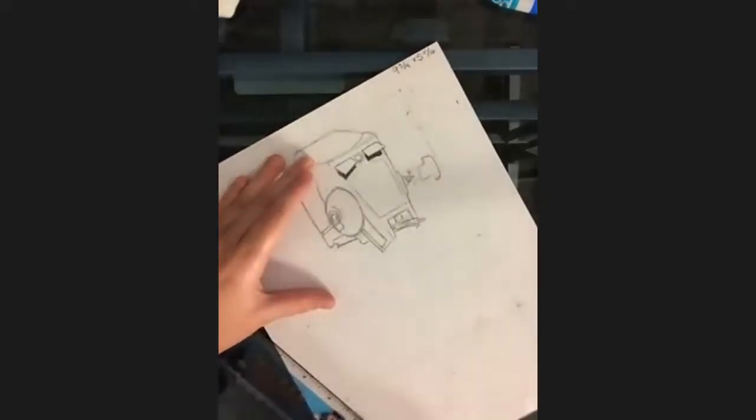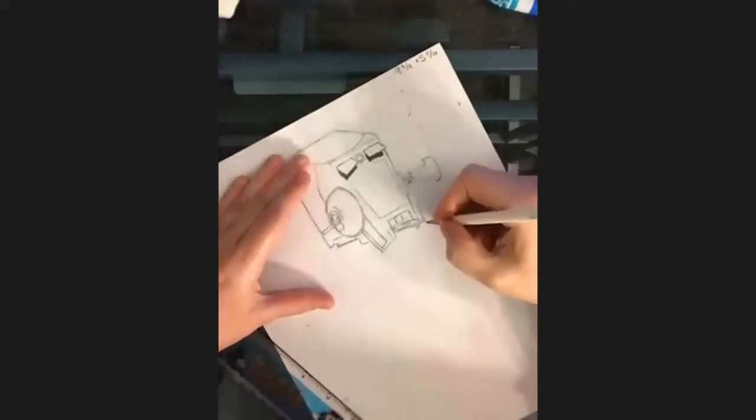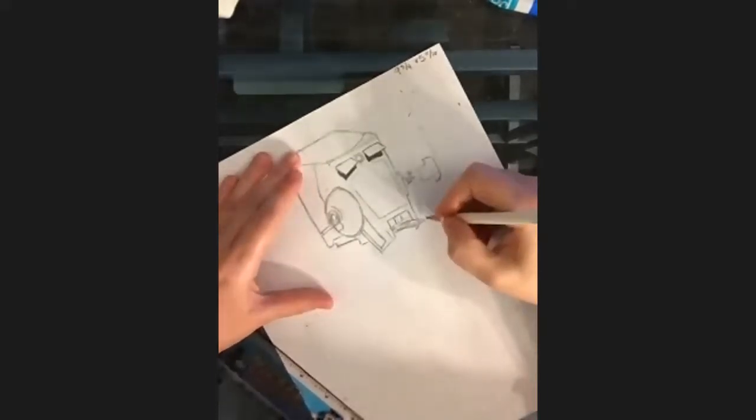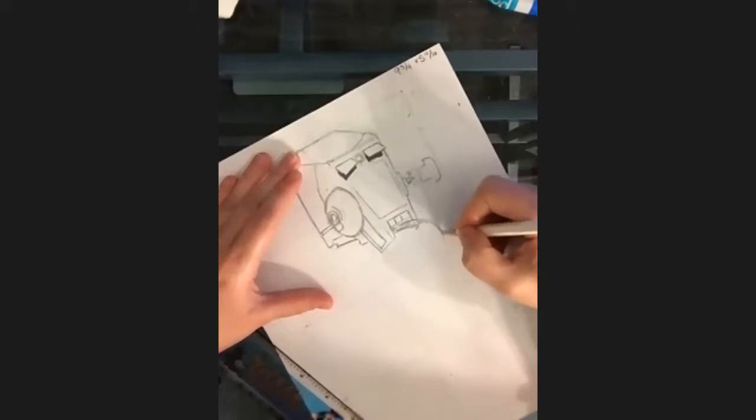Okay. And I'm going to go ahead and pop this guy out here, this little leg.